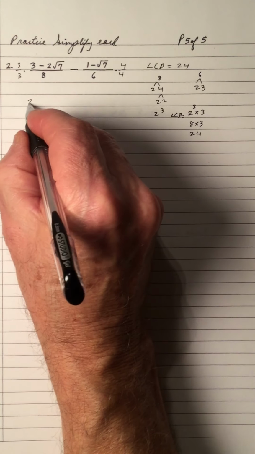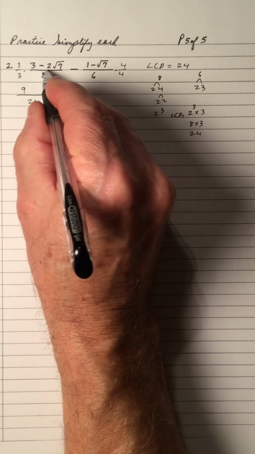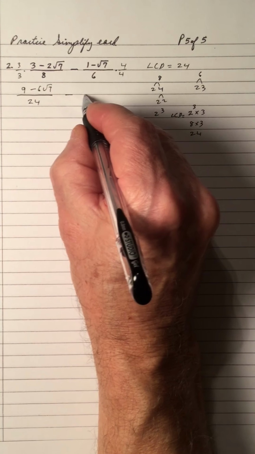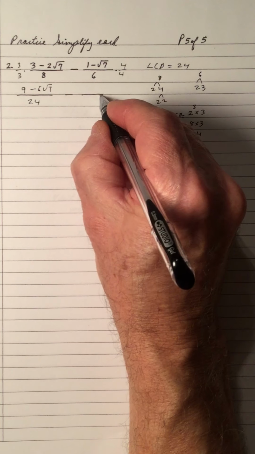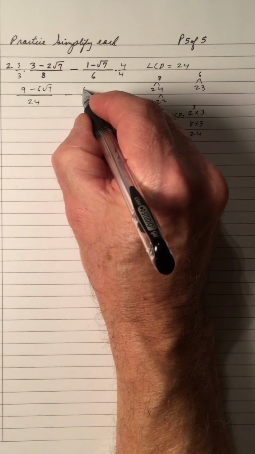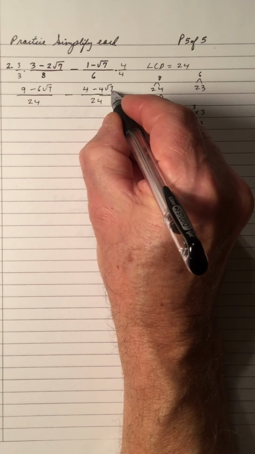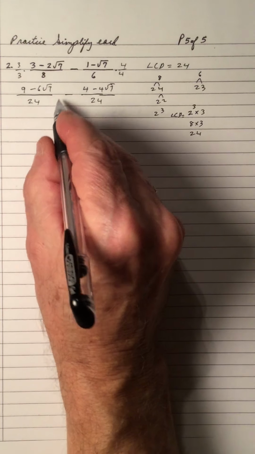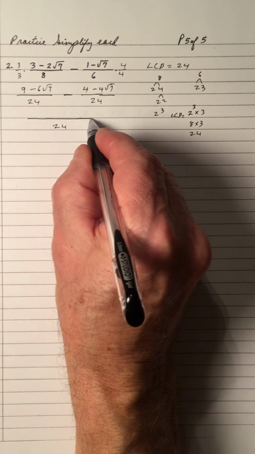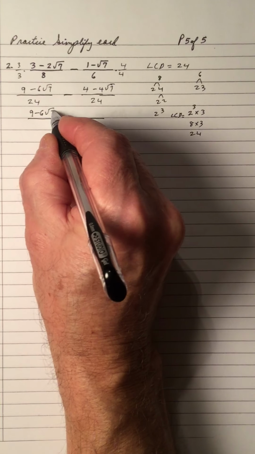3 times 8 is 24. 3 times 3 is 9. 3 times negative 2 root 7 is negative 6 root 7. Subtract. 4 times 6 is 24. 4 times 1 is 4. 4 times negative root 7 is negative 4 root 7. Now we've got to be careful. The subtraction is always trouble. So this is a 24, the common denominator. So this is 9 minus 6 root 7.